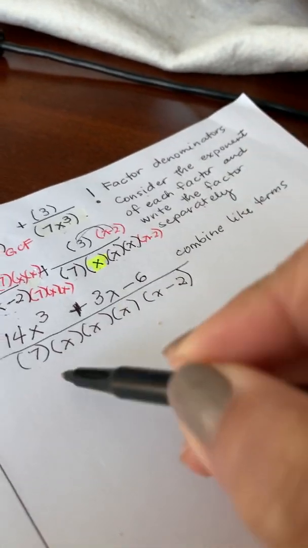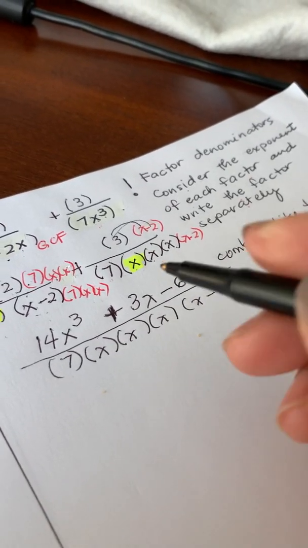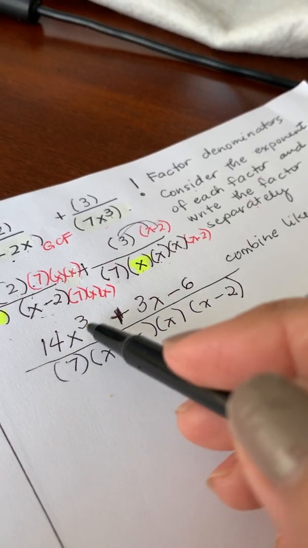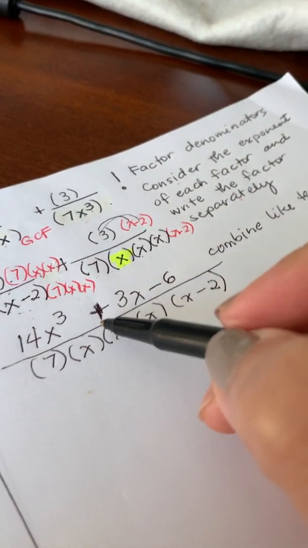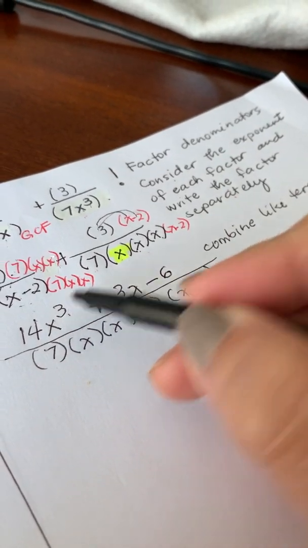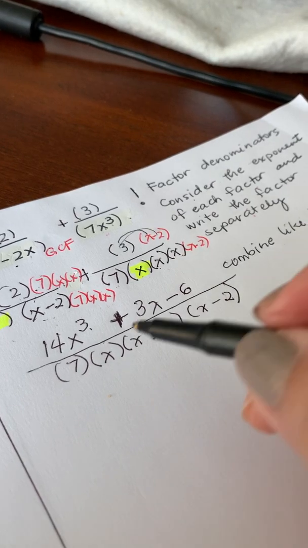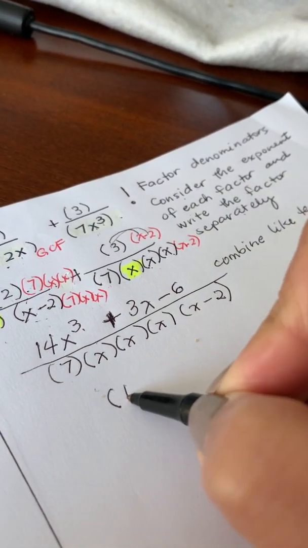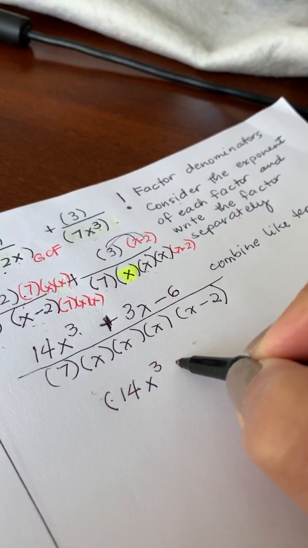Okay. So there are no common terms here, so I think this is our answer. And I think this is not factorable, because this is a cube. It cannot be a bottom up because this is 3, not 2. So this is not factorable. So let's just clean it up a bit. So that will be 14x to the 3. You can use parentheses or not, it's up to you.